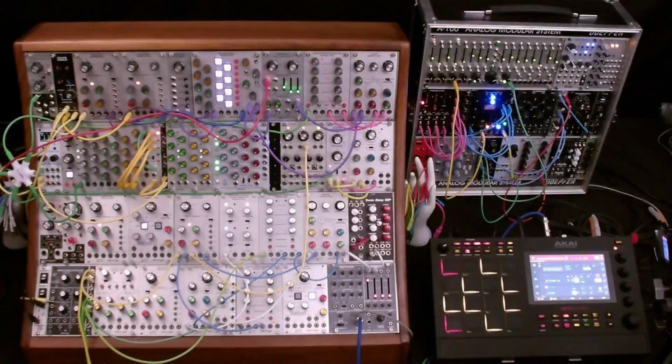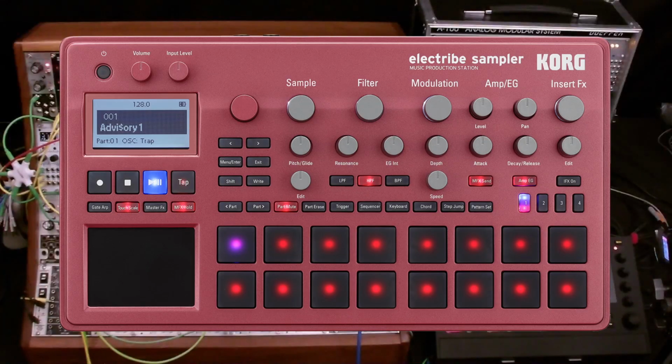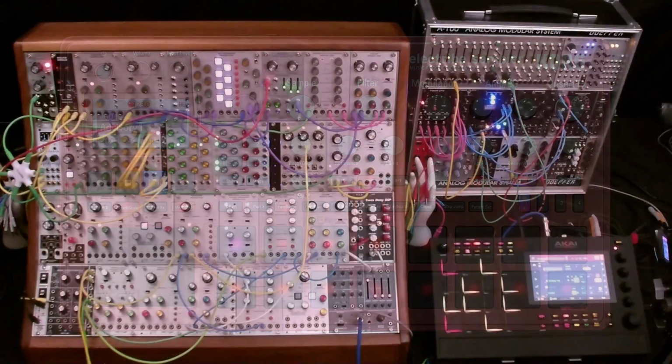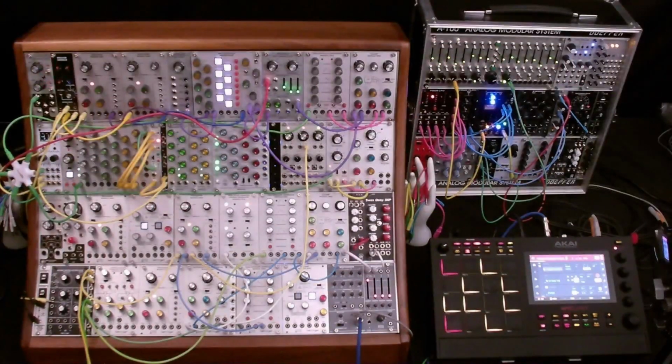A few years ago, I purchased a used Korg Electribe sampler. This allowed me to do basic sampling. I liked it so well that I began to look for a state-of-the-art sampling solution. Enter the AKAI MPC Live II.